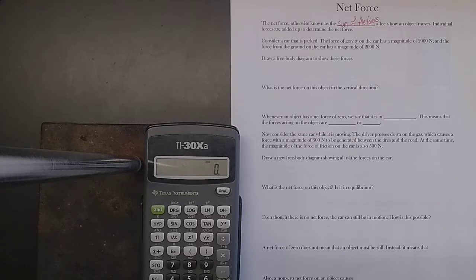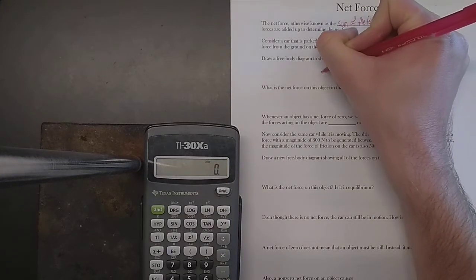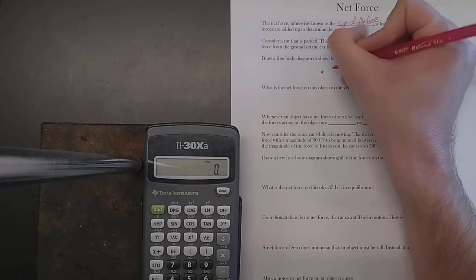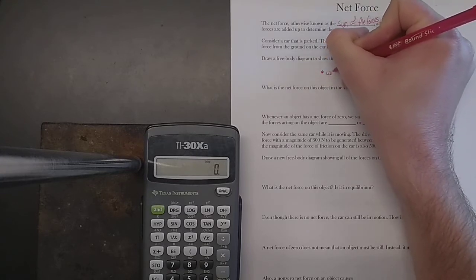Our first example today is going to be a car that is parked. The force of gravity on the car has a magnitude of 2,000 newtons, and the force from the ground on the car has a magnitude of 2,000 newtons. Let's draw a free body diagram to show these forces. So let's remember our steps. My first step is to draw a dot and label it. In this case, we're dealing with a car.